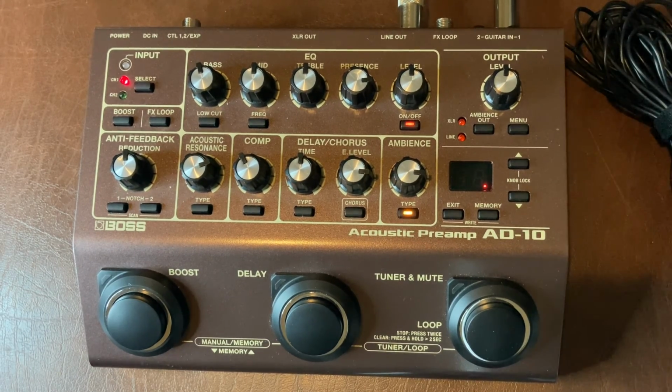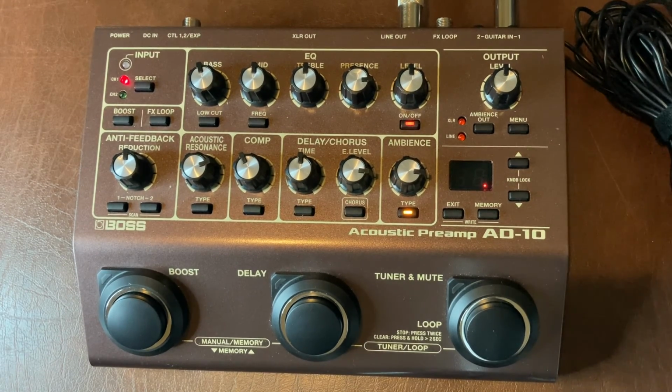So that's it for our demo of the various knobs and how they work.